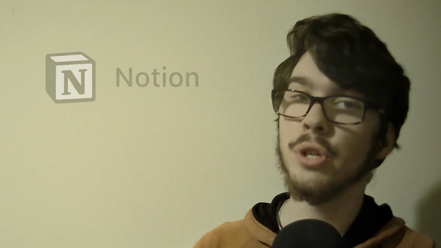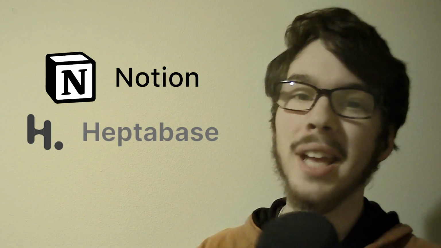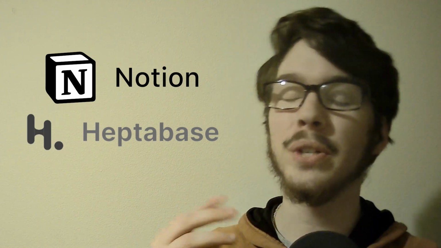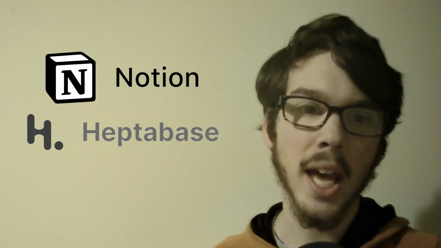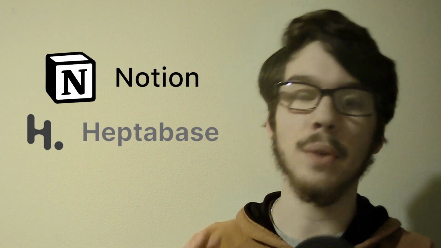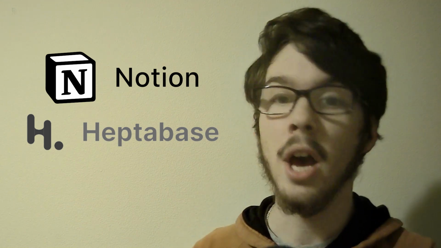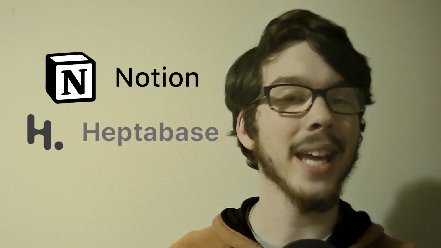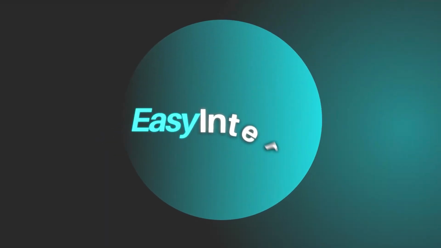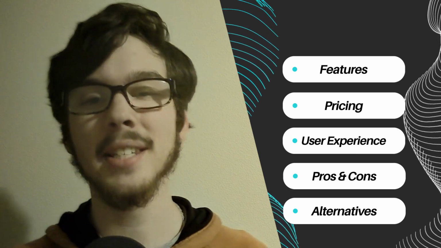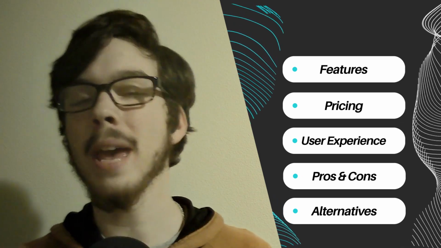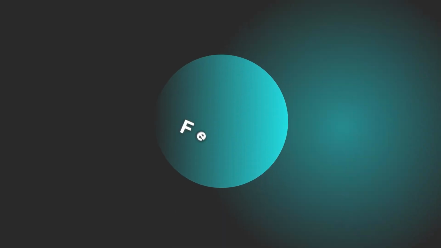Today we delve into the world of productivity with Notion and Heptabase. Notion is an all-in-one workspace known for its versatility in project management, note-taking, and collaboration. Heptabase, on the other hand, specializes in robust database management tools, offering powerful tools for organizing and analyzing data. We'll explore their features, pricing structure, user experience, pros and cons, and alternatives to help you make an informed decision.